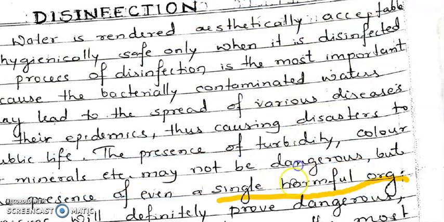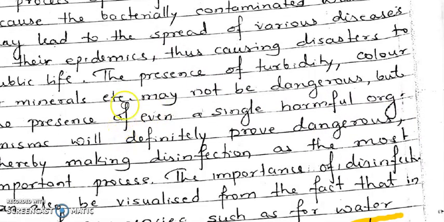So unless you remove the microorganisms, you will not find that the water is hygienically safe. So the presence of turbidity, color or some minerals may not be dangerous, especially the turbidity and color. Minerals, of course, will be dangerous only after long-term use. You have seen that in the study of the characteristics of groundwater.